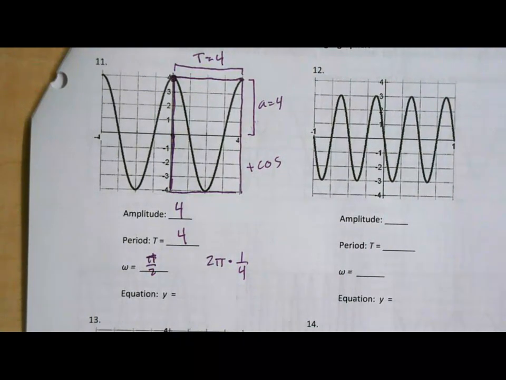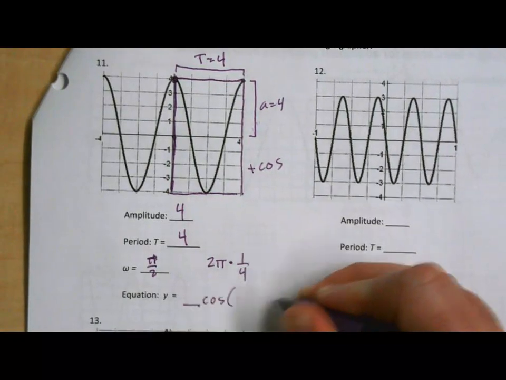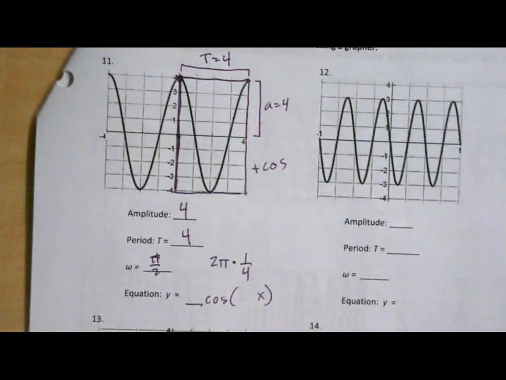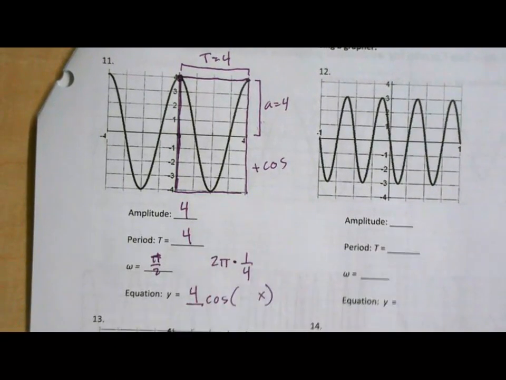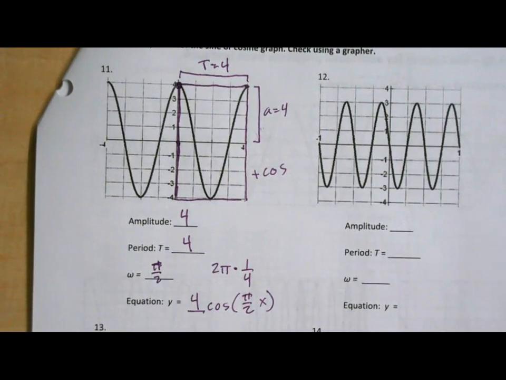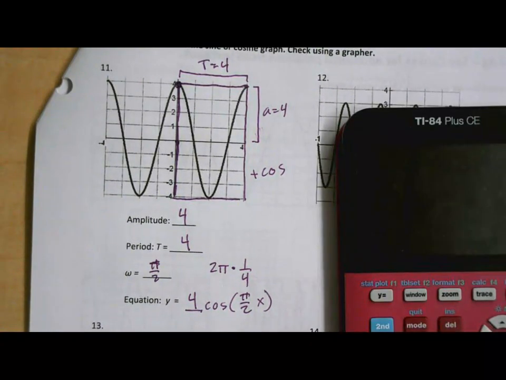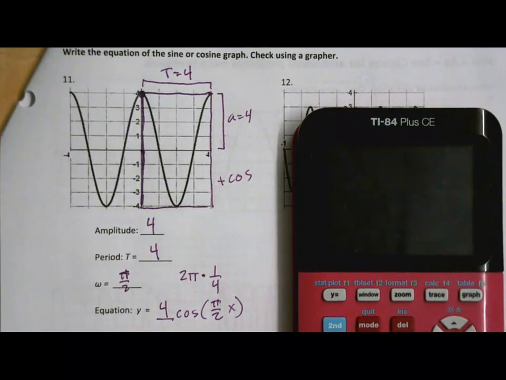Can you put all that information together and write me an equation? It's going to be positive. You'll have an amplitude. It's going to be a cosine. It's going to have an x in there. Amplitude was 4. Omega was pi over 2. And that's it. If you've got your calculator with you, could you please go into your calculator, set up your axis, set up your window so that it matches this, graph that equation that you just wrote, and see if it matches.